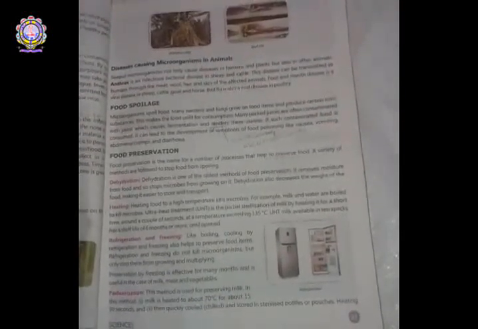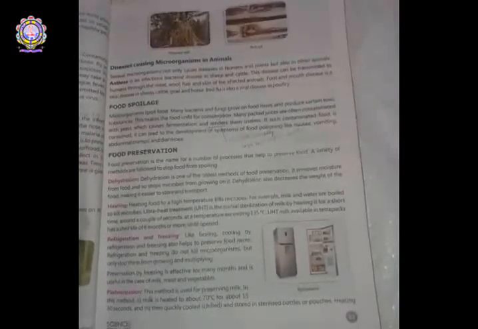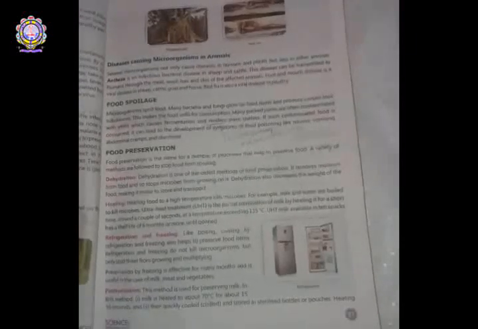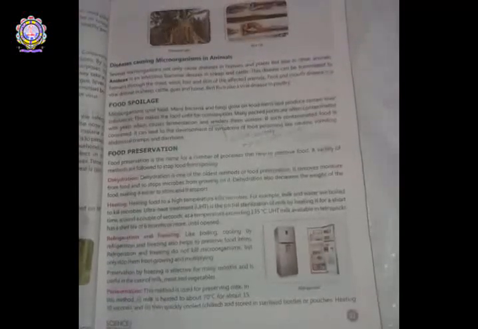According to this process, ultra heat treatment is the partial sterilization of milk by heating it for a short time, around a couple of seconds, at a temperature exceeding 135 degrees Celsius.